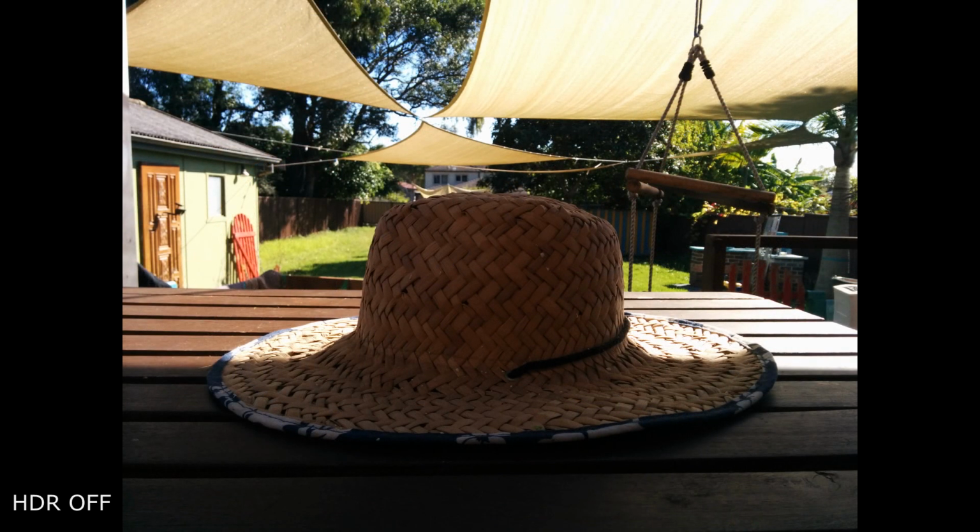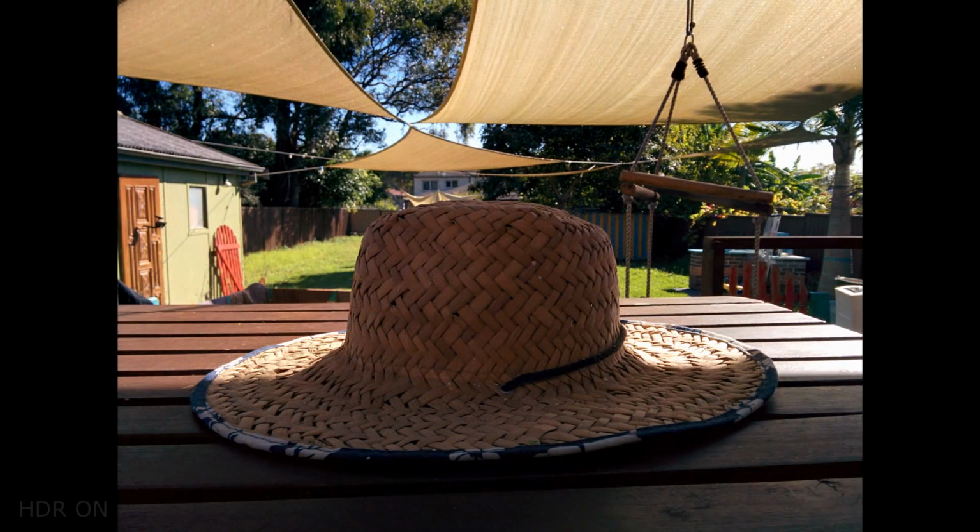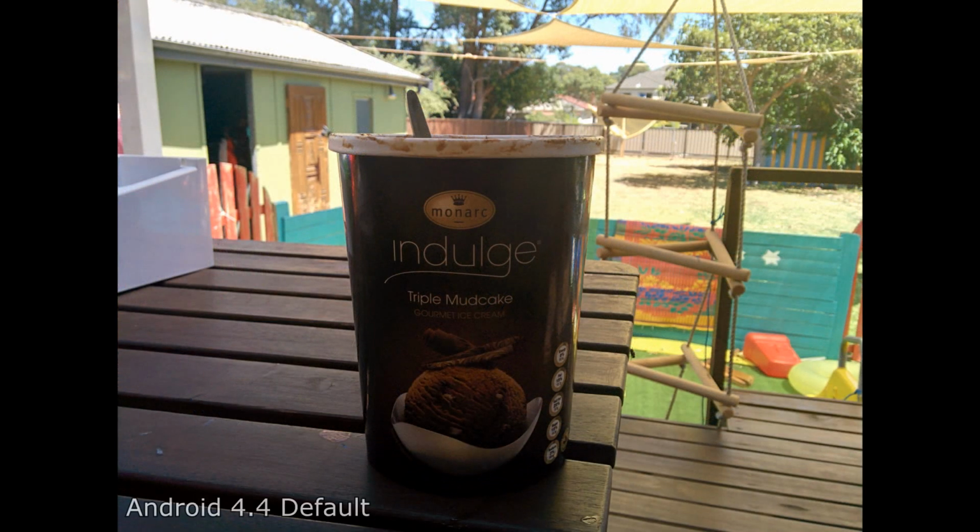From another slightly different angle, this time the shade sail on the top of the picture you see is a little bit overexposed, and then with HDR mode on, same results again, better colors, better textures. This is another HDR picture taken using the first release of Android 4.4. Now I'm showing you this in order to make a little bit of comparison from before and after.